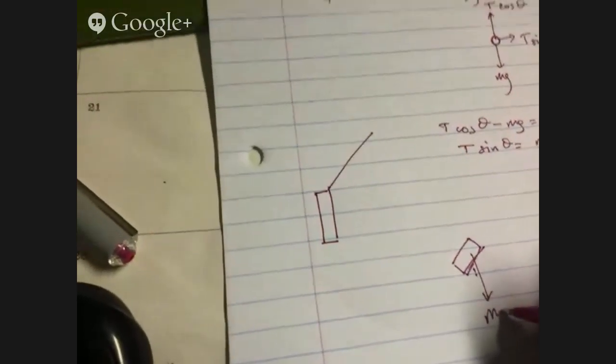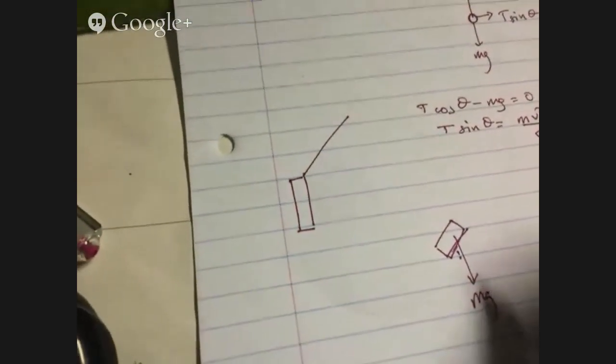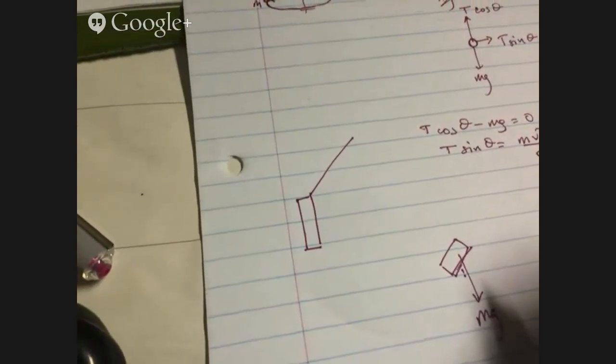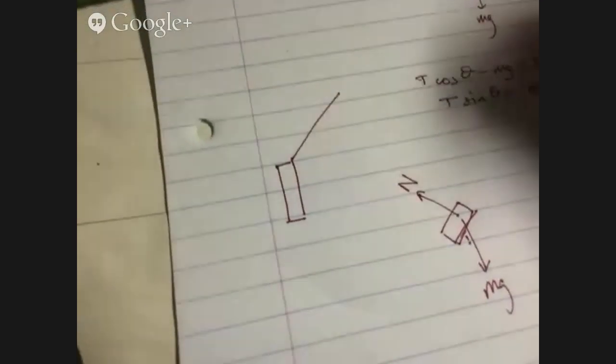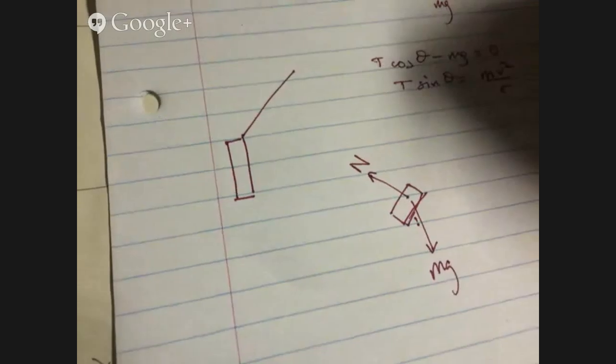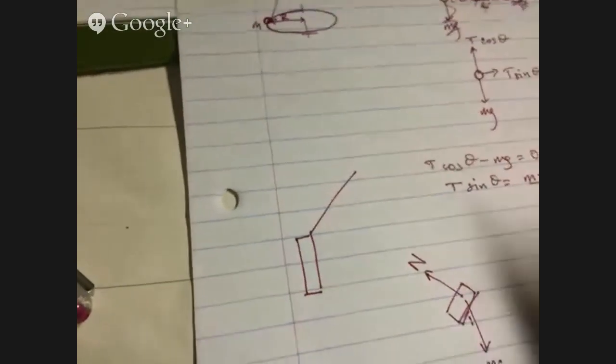For the block, you have mg going down, and then you have a normal force this way. Is that it? Friction. Oh, of course. But how would I draw it in this case?